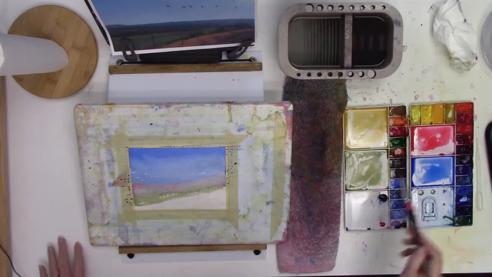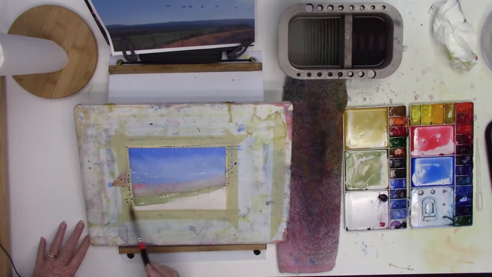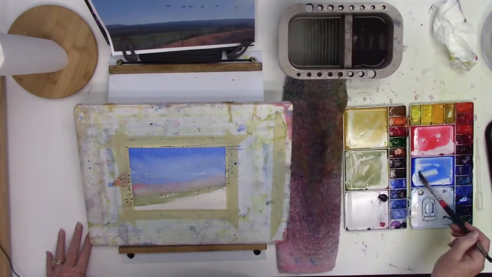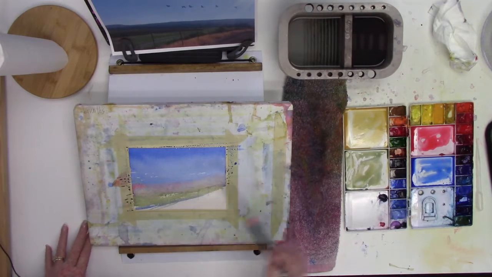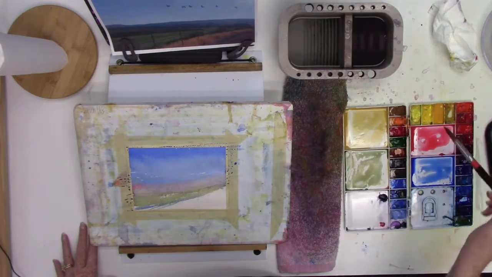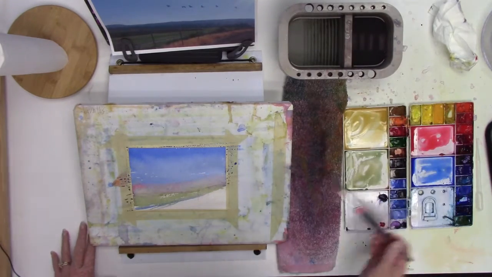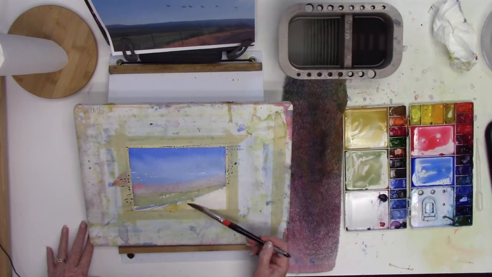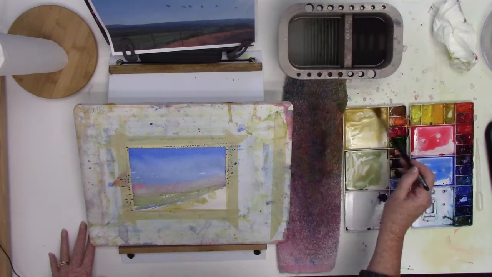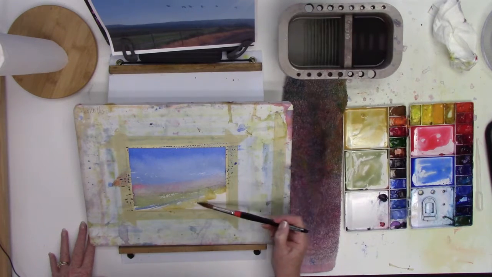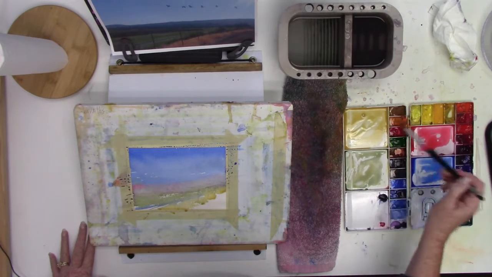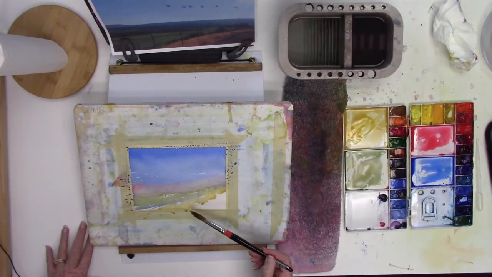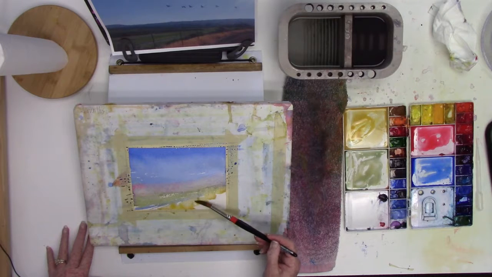So that's the green. There is kind of a path there, so I'm going to put a strip of the blue, leaving some white skips, and now I'm going to go into my ochre color and sort of put that in there. Go ahead and brighten it up with the warm yellow in some spaces.